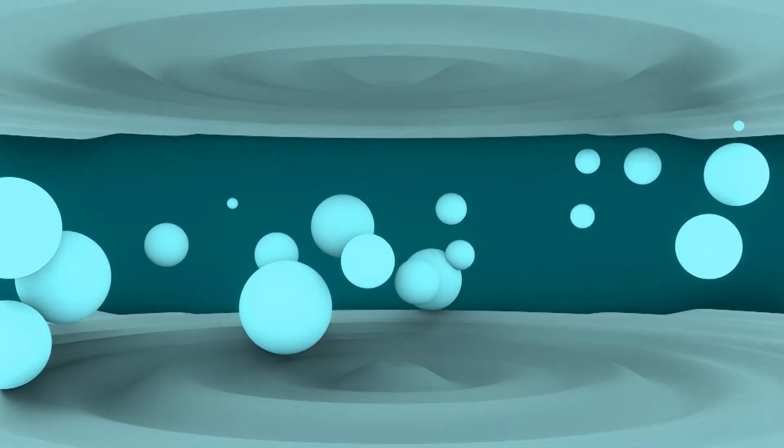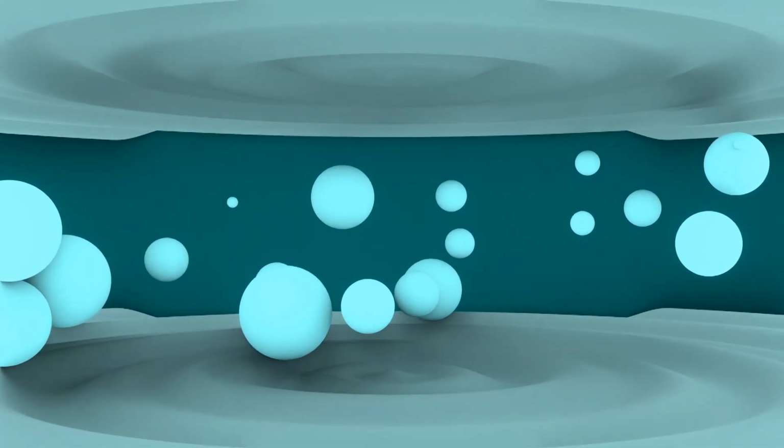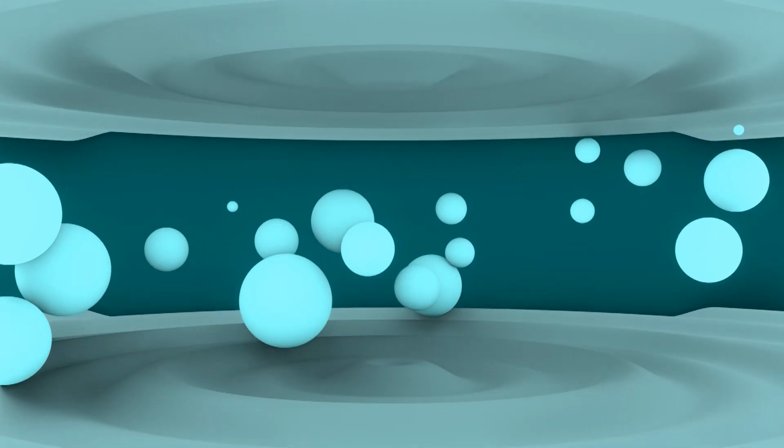Today, let's create this particular abstract loop. It's going to be perfectly looping and done in geometry nodes. So without any further waste of time, let's start the tutorial.